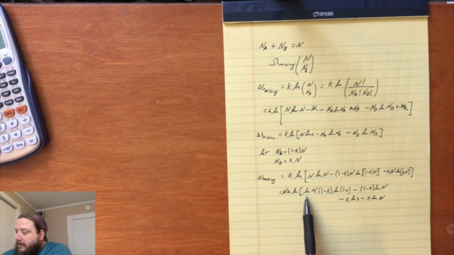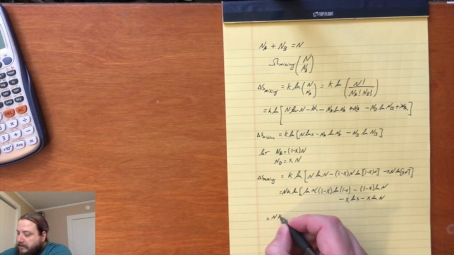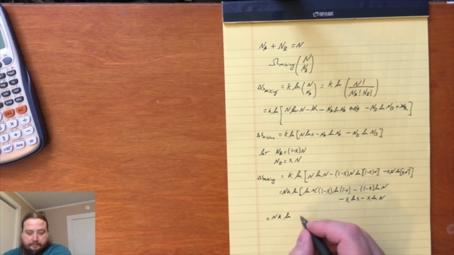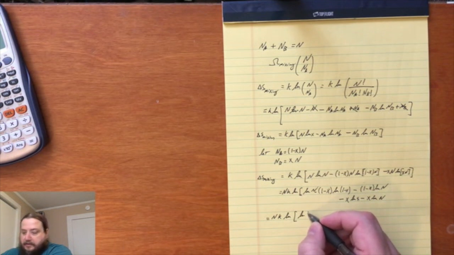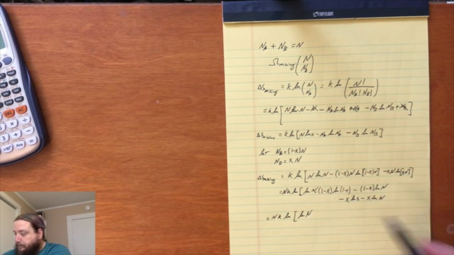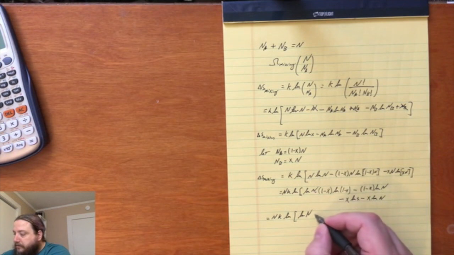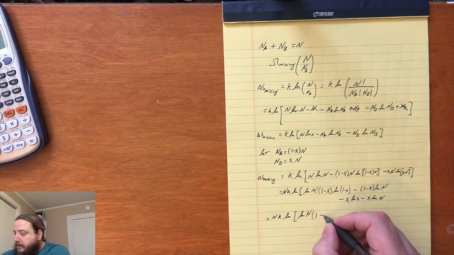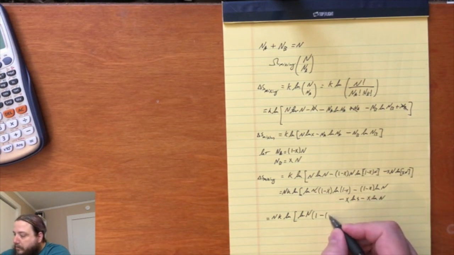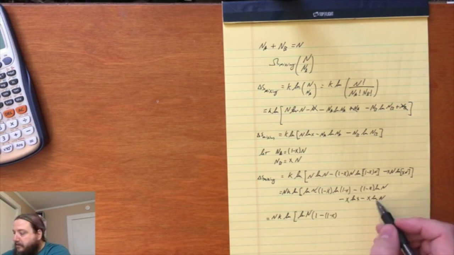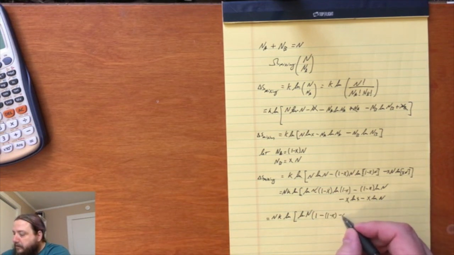Now if we collect the log n terms, nk log, there's this log n term in the front, so 1, and then there's a log n term here with a minus 1 minus x in front of it, and then there's this log n term back here, minus x.